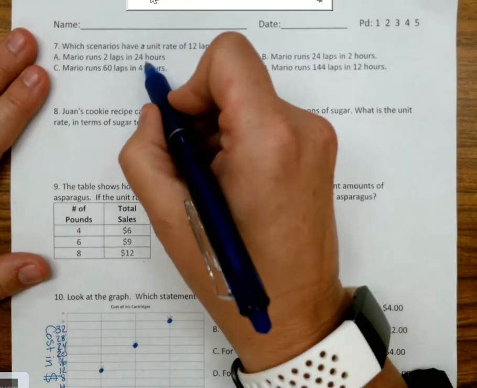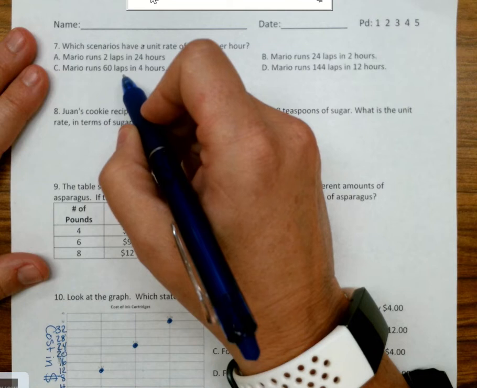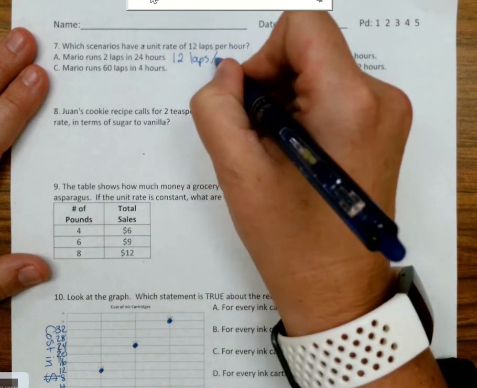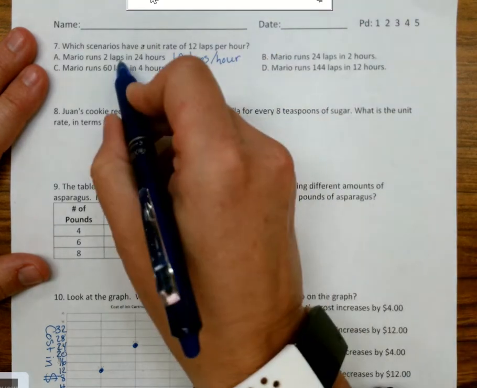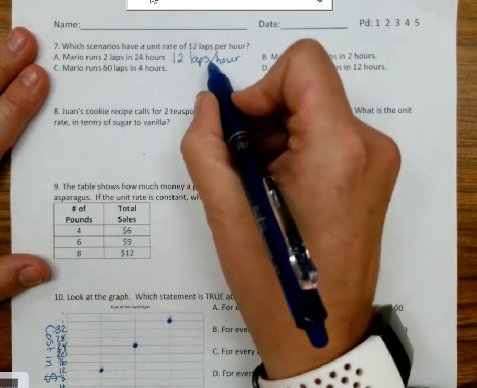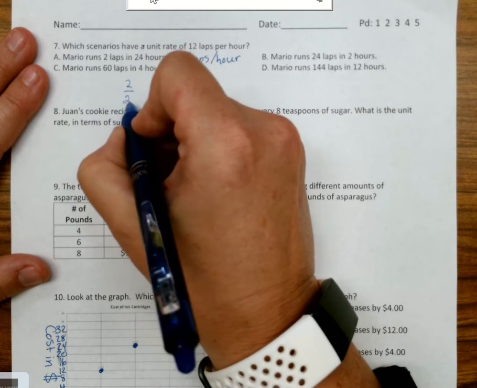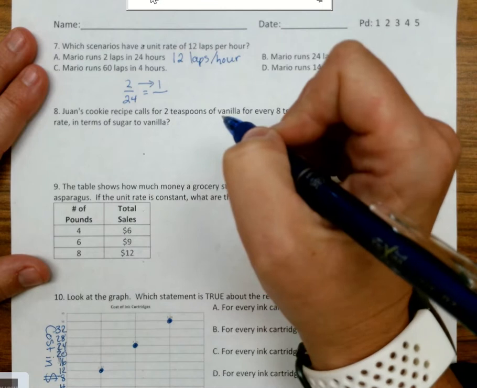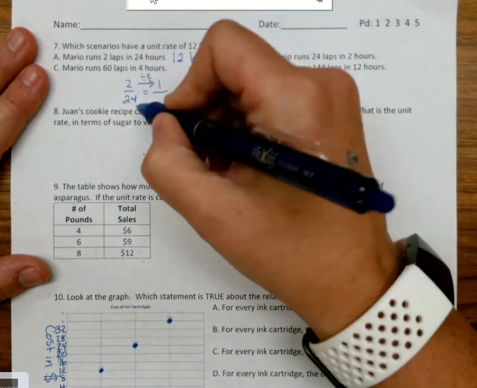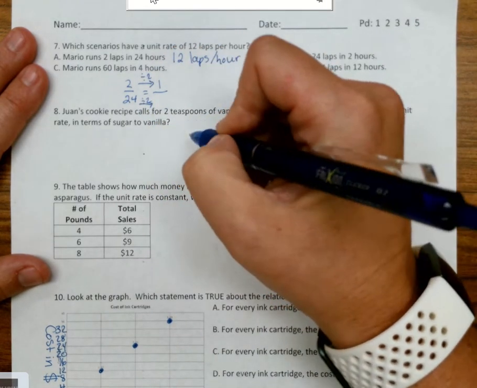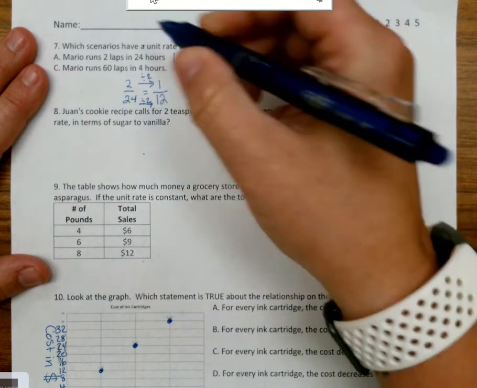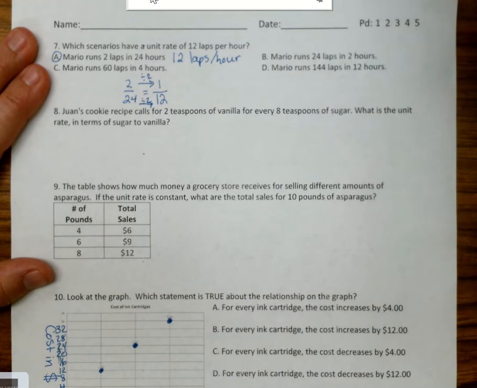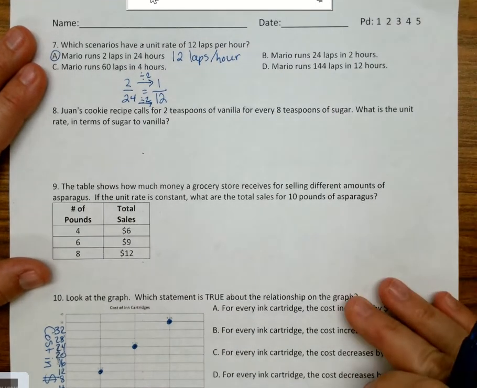I'm simplifying. So 24 divided by 2 is getting me to 12 laps per hour. And the reason why I did that, if we take a look, because that matches. If I have 2 laps in 24 hours and I want to know how many in 1 hour, how do I get from 2 to 1? I'm going to divide that by 2. So if I divide the top by 2, I need to divide the bottom by 2, which gets me to 12. So A definitely works, but I want us to double check and make sure there's not more than 1 correct answer, which on this problem there was more than 1 correct answer.